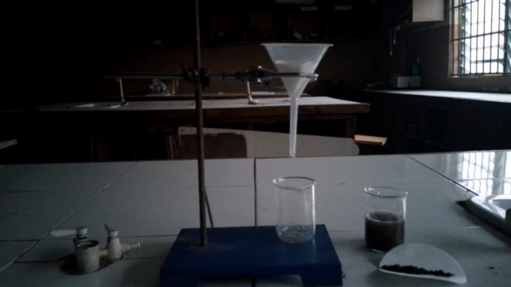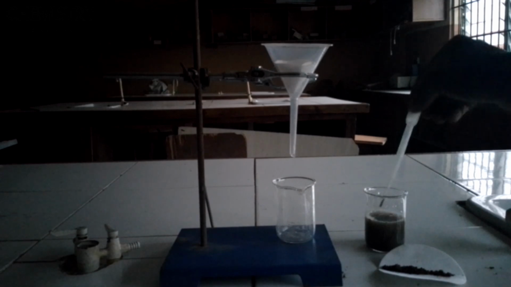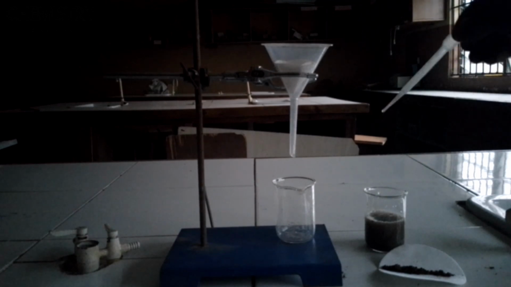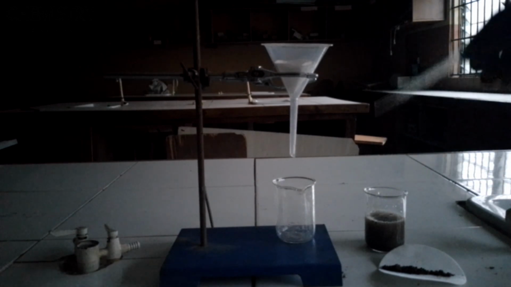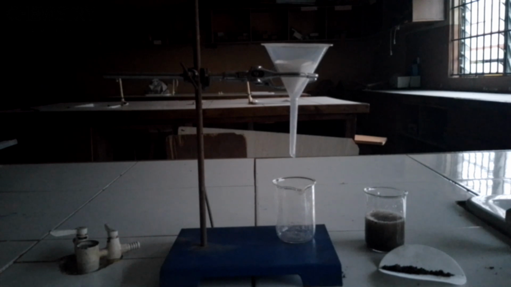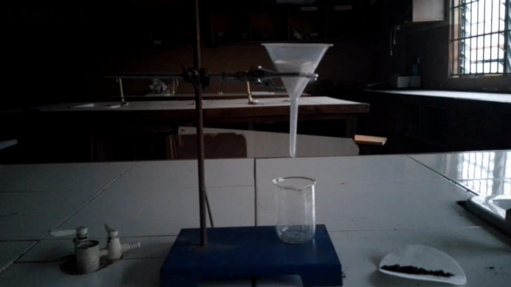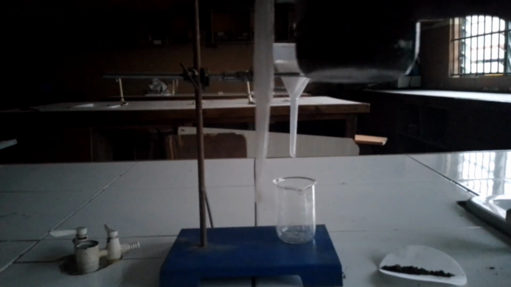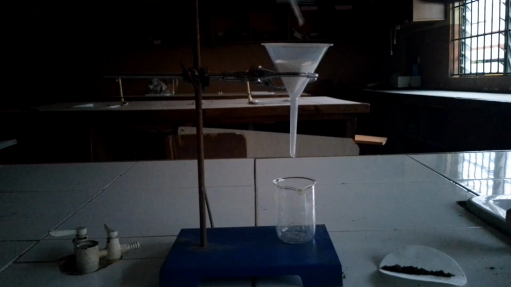All right. The next step is we are going to try to separate this particular mixture into its primary constituents, which is the water and the soil. So let's do that. We are just going to pour this mixture of sand and water into this funnel with filter paper.